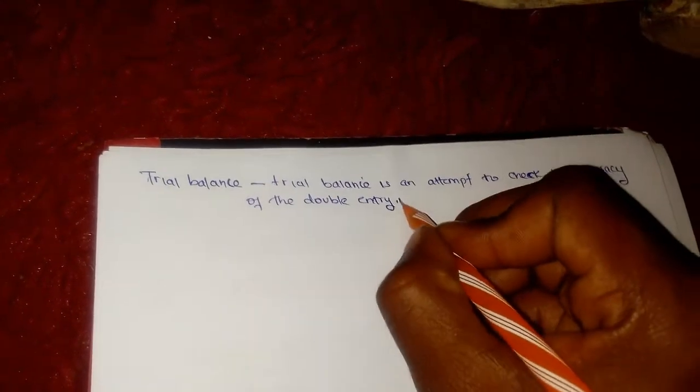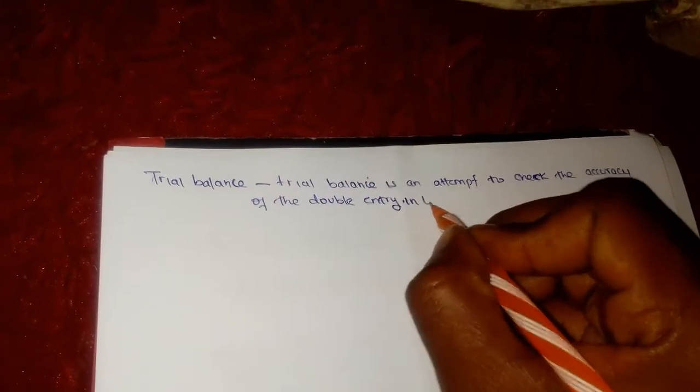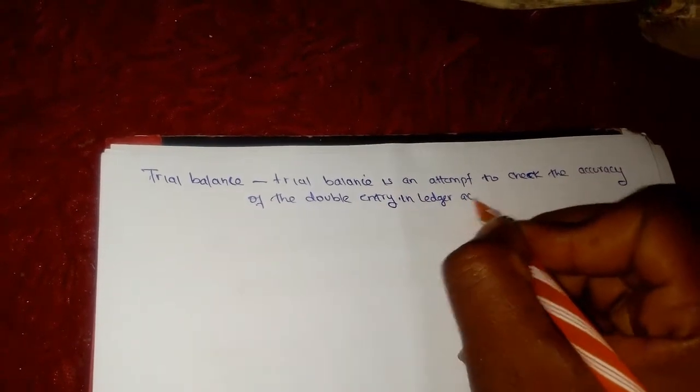Let me say in ledger accounts. Double entry in ledger accounts.